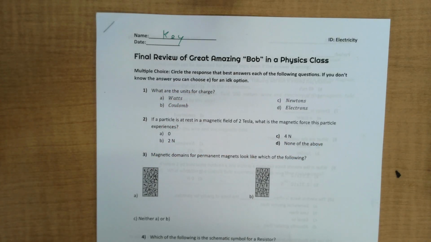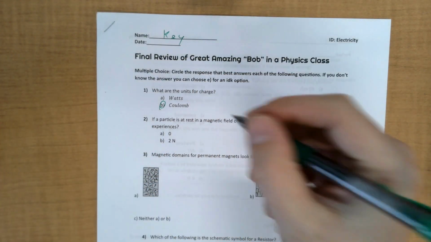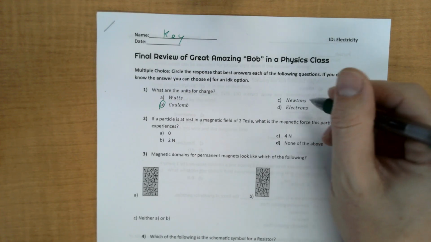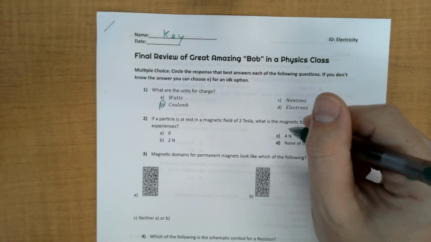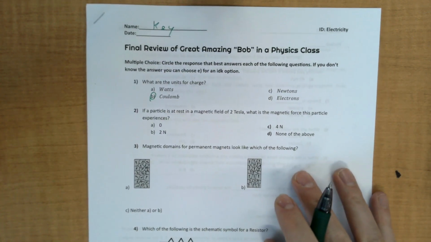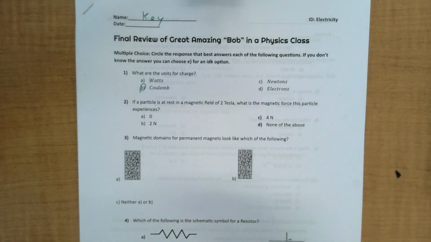So if you guys think back, quite long ago, you should remember that charge has units. It starts with a C, so coulombs. Watts is power, newtons is force, electrons is not a unit, it's a thing, not a quantity, but a physical existing thing.